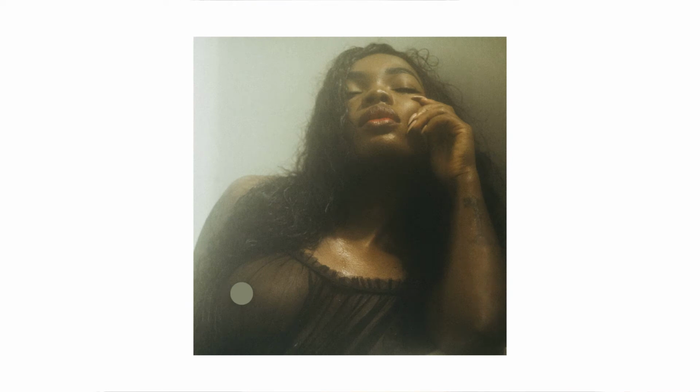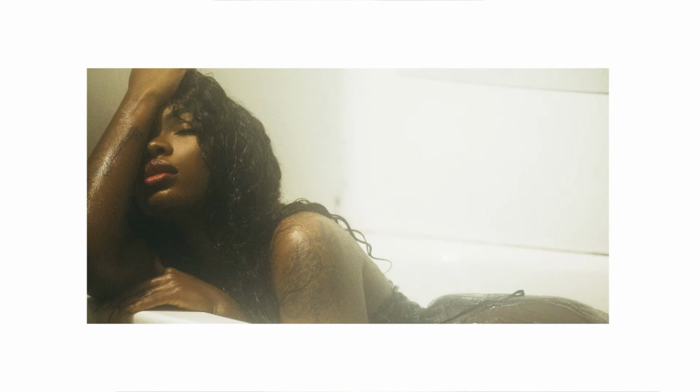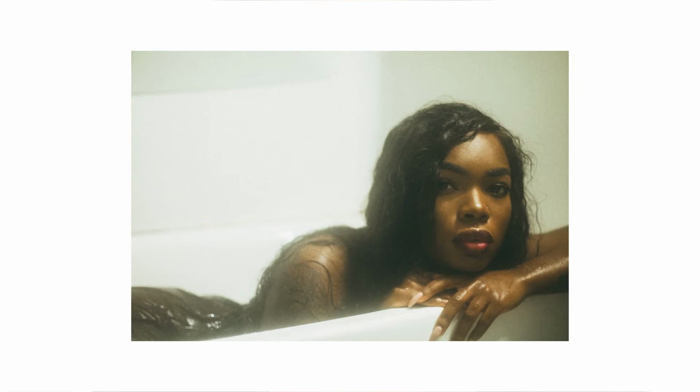So for instance, the pictures that I took in my bathroom a little while ago, for that, I don't know that I used a playlist. I might have, but the playlist that I would have used would have been one that was a little more somber, one that was slower, more chill, so something like that.